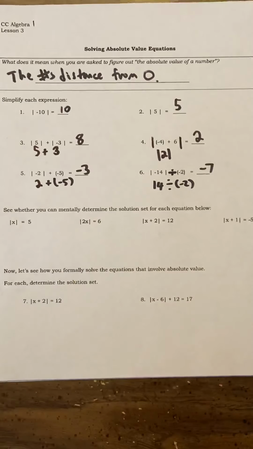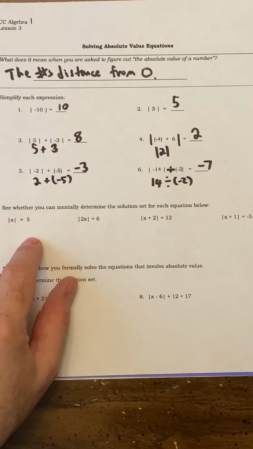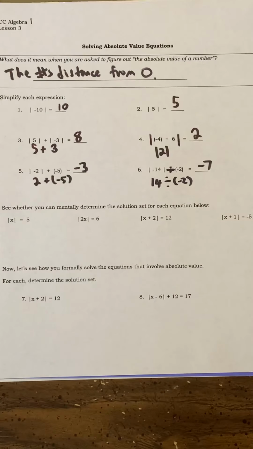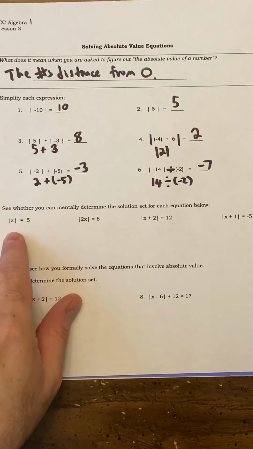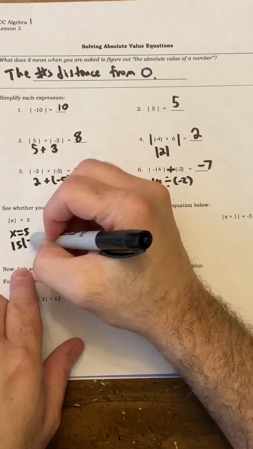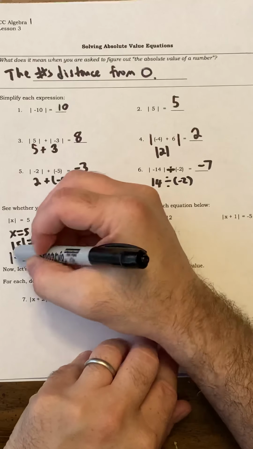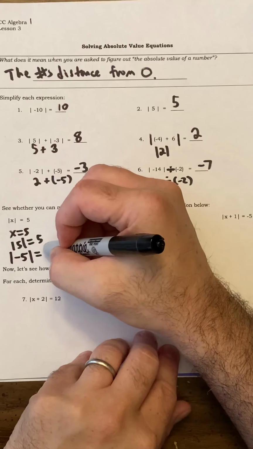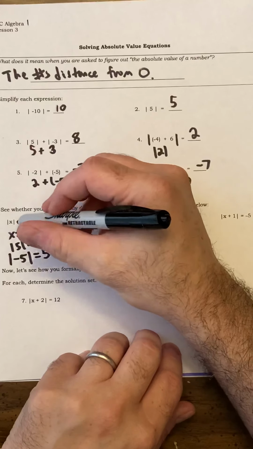All right, now let's take a look at another skill. Here are equations that involve absolute values. So here we've got the absolute value of x equals 5. So we've got to solve this. So obviously x is 5, right? But are there any other values that will make this statement true? Well, we know that if x equals 5, then the absolute value of 5 equals 5. But what about the absolute value of -5? Isn't that also 5? So you actually get 2 answers for this problem.